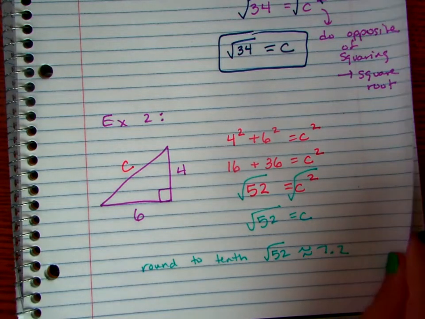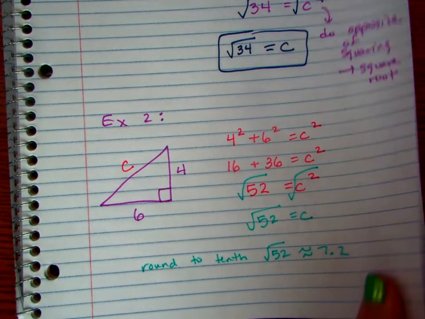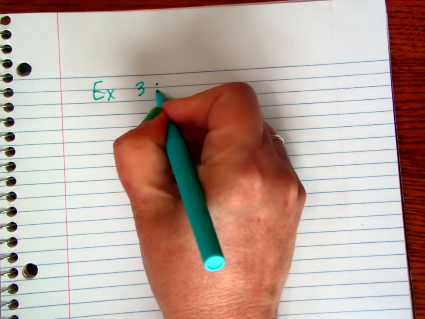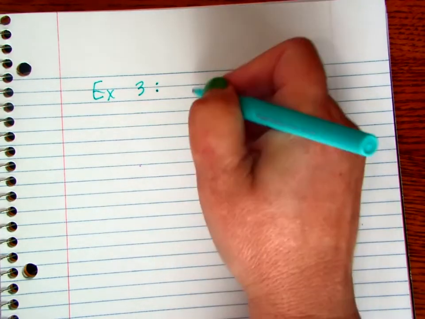Okay, so let's do a couple of examples where you're given a different side. So, for example, if you're given the hypotenuse. So, let's do an example if we're given the hypotenuse.